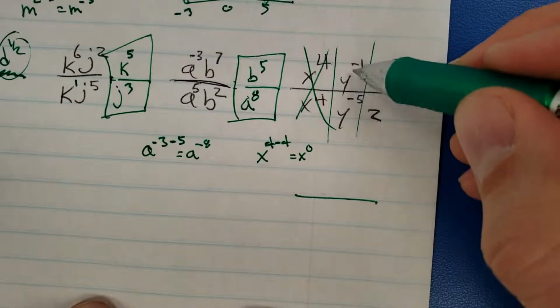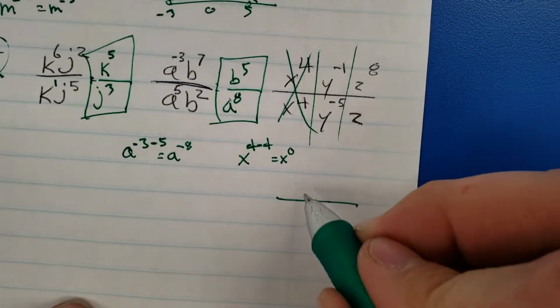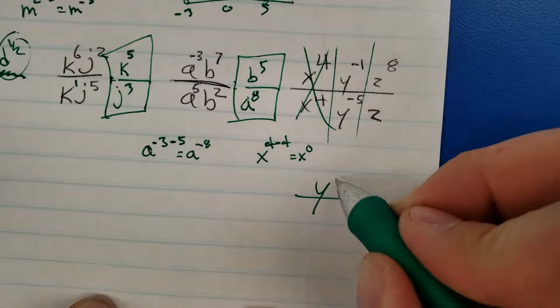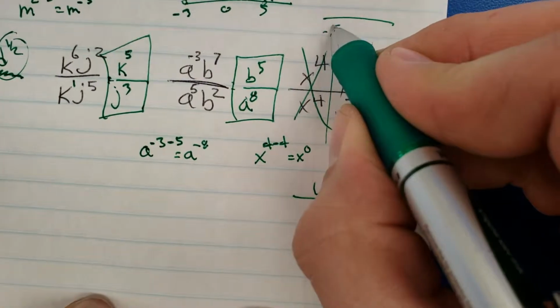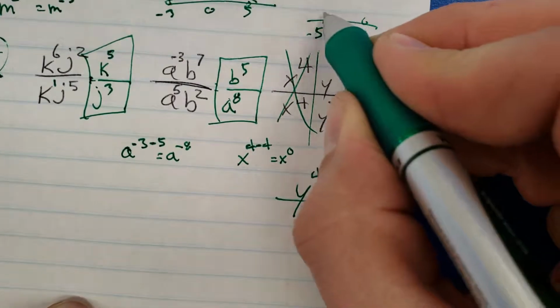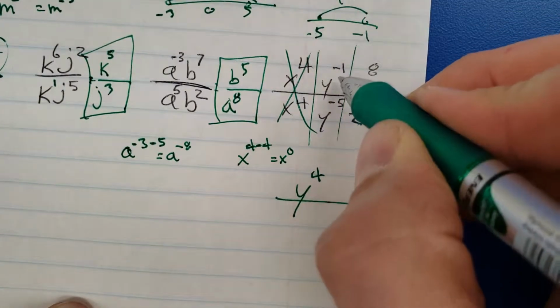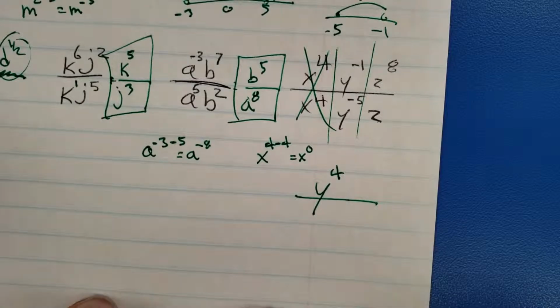Ooh, here we go. Which side has more? Eeny, meeny, miny, mo. The top has more. How many more? 4 more. Okay, if you don't believe me, look at a number line. Here's negative 5. Here's negative 1. Okay, oh, that's 4 more. There you go. The top has 4 more.